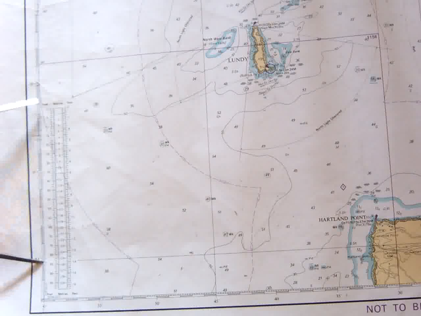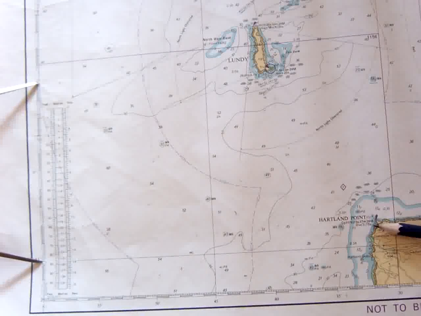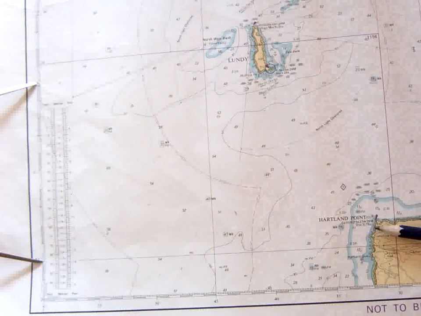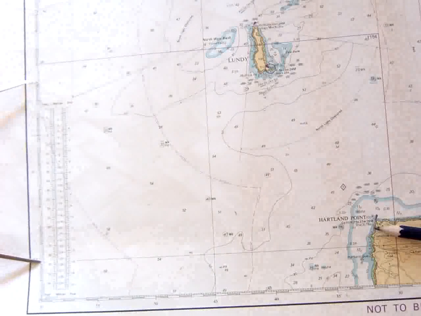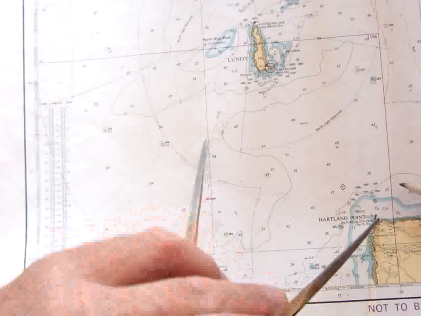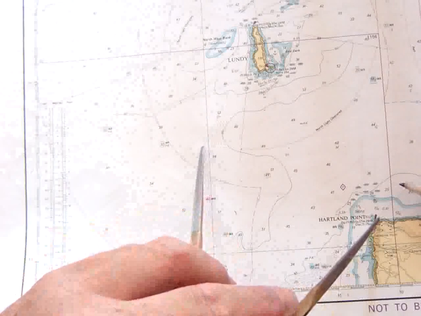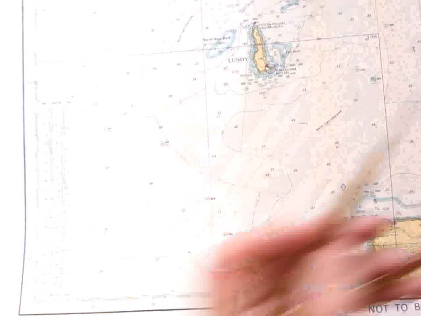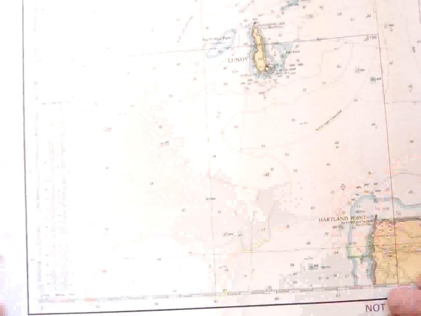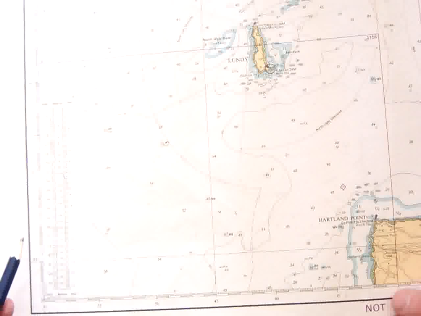So for example, Hartland Point, which is just here, was 10 miles from the vessel. We'd go to the column on the left hand side, the latitude scale, measure off 10 miles, go to Hartland Point, and we can score off that we're 10 miles from Hartland Point. So that distance is going to change as you go further north or further south.